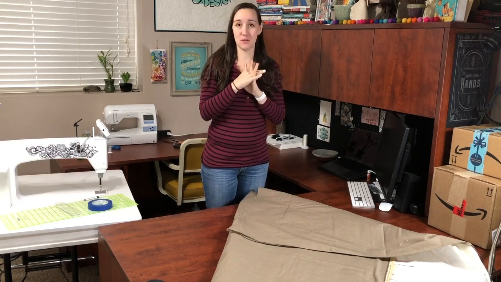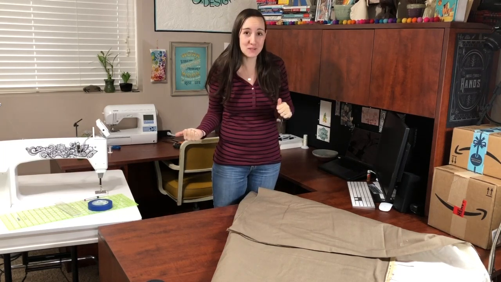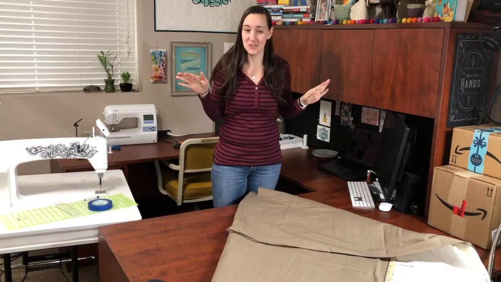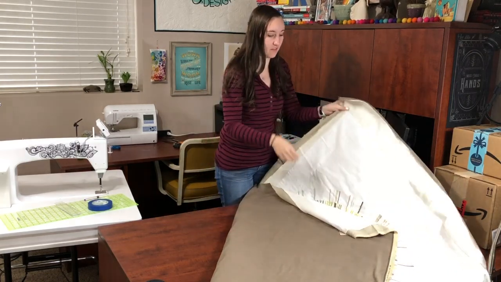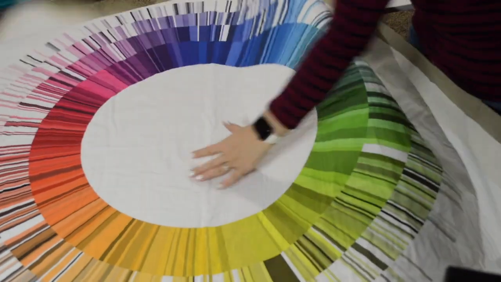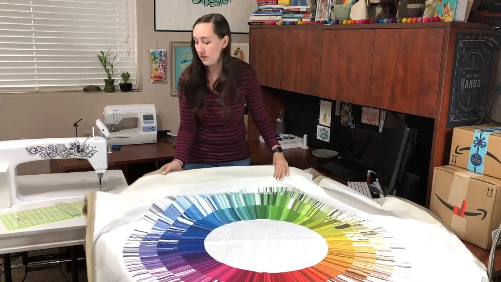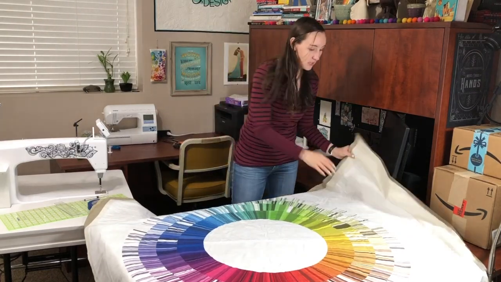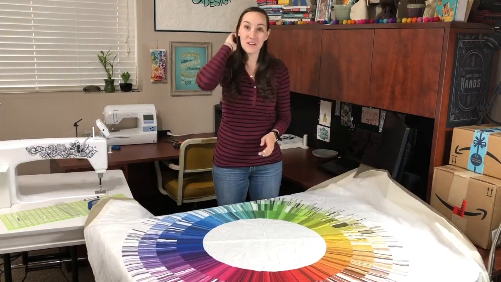Okay, you guys, right before we do some quilting, let's do some marking so that when we get to our quilting machine, it's going to be super easy to do the quilting. So I have my quilt all laid out and ready to go, and I have some marking tools, so let's just get these marks on here and then we will be good to go.